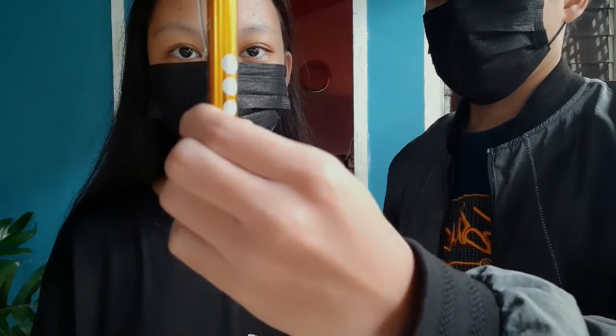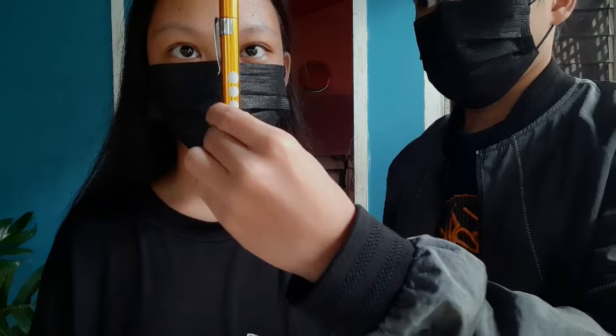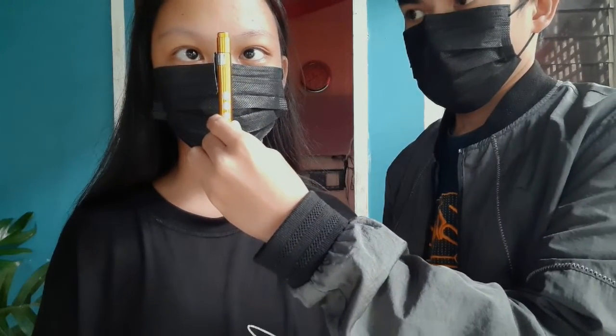And it constricts. Next one that I'm going to do is to check for accommodation. I'm going to slowly move this penlight toward her nose, and we will see if the pupil will constrict. We can conclude that pupils are equal, round, and reactive to light.